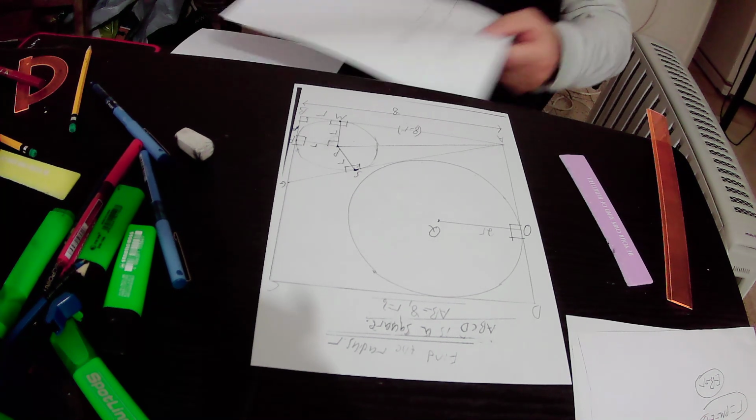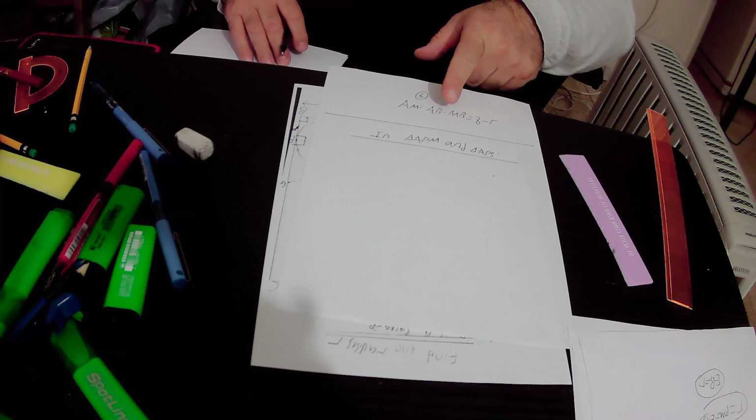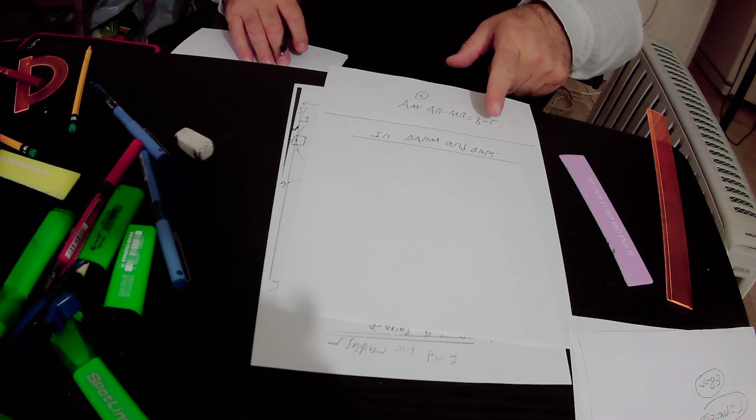I will repeat again. We will prove that the right triangle APM is congruent to the right triangle APS.